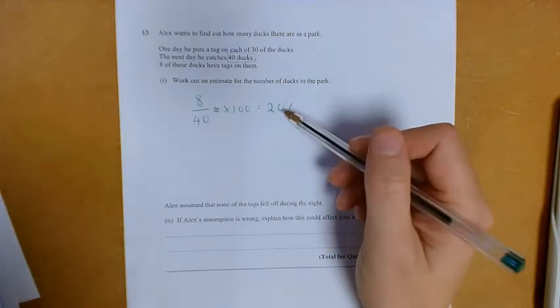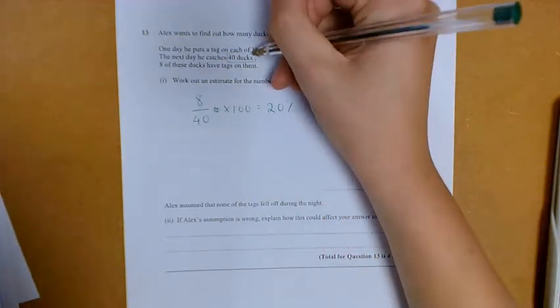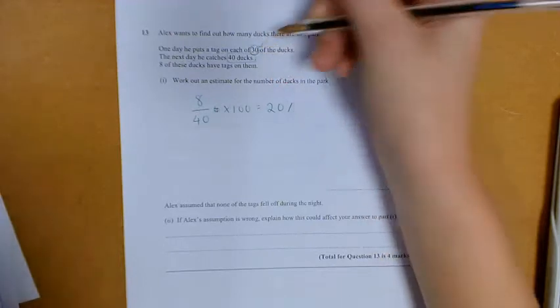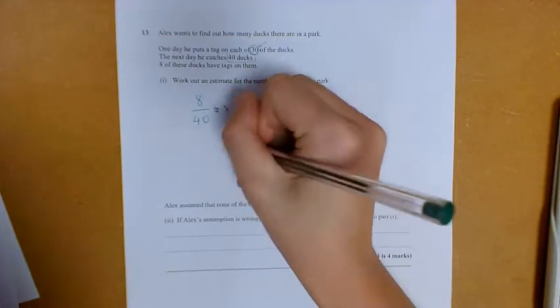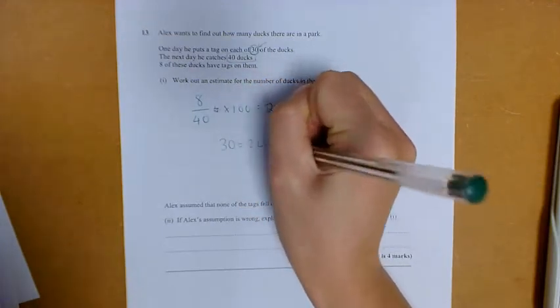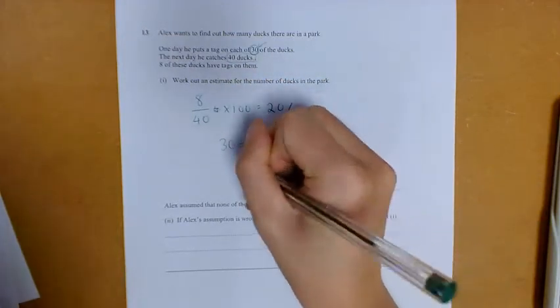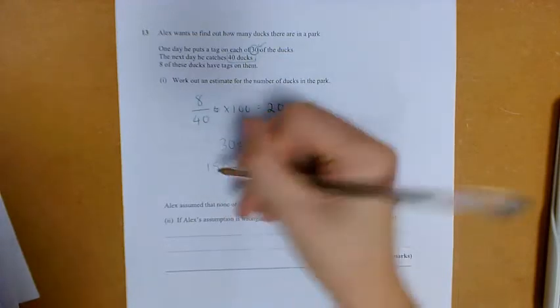And so what we're going to do is assume that the 30 he caught before were about 20% of the duck population. So if 30 is 20%, then we would say 100% of the ducks would be 150, 5 times bigger.